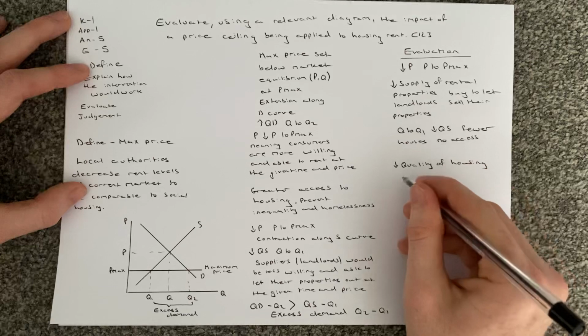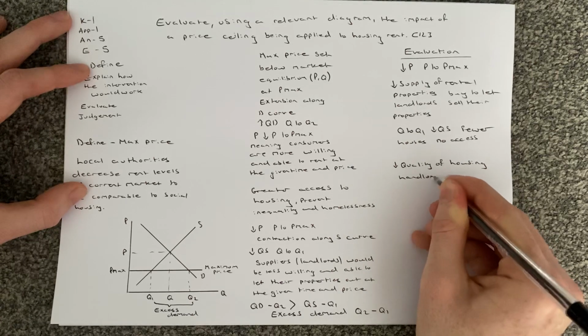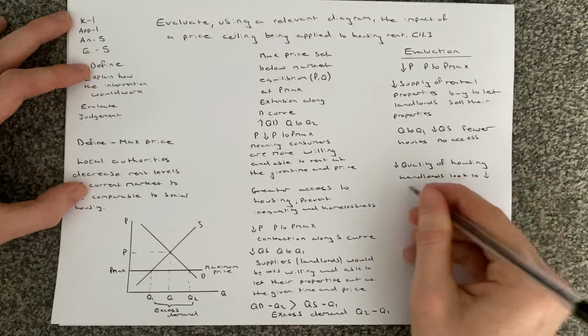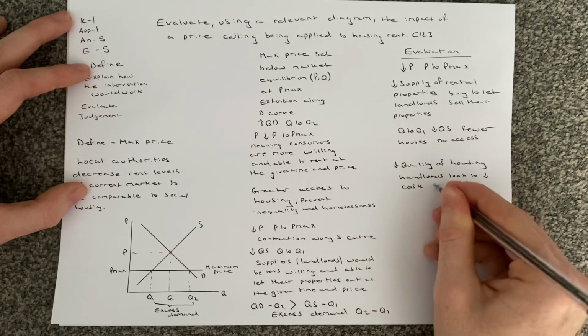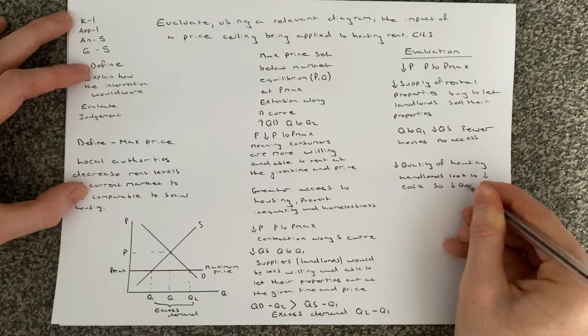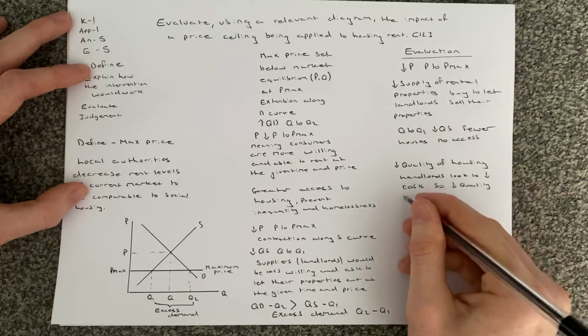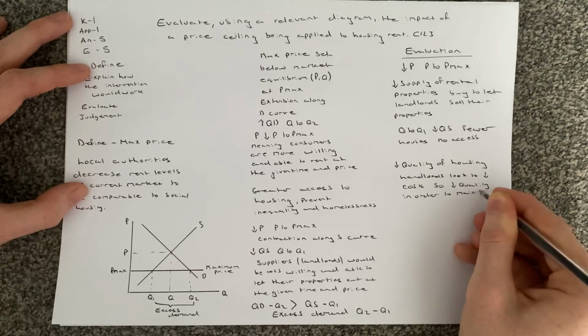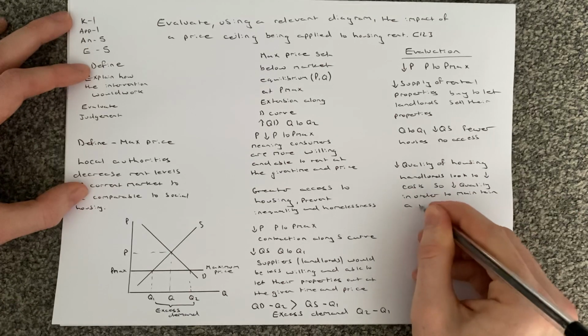So landlords look to reduce costs, so reduce quality, in order to maintain a profit.